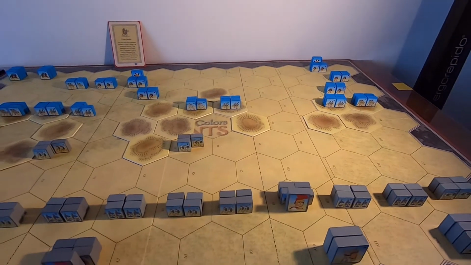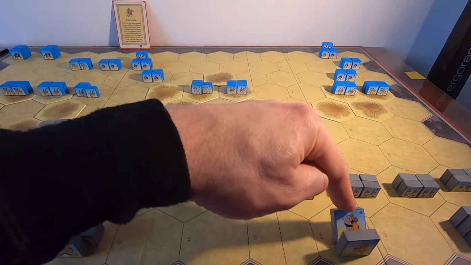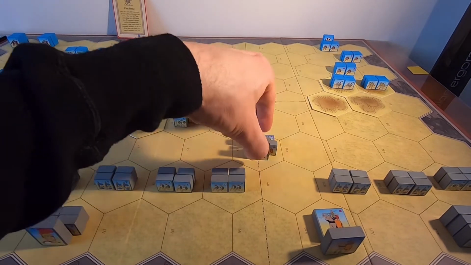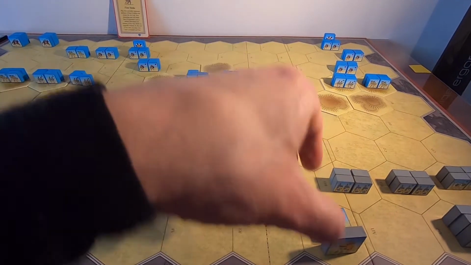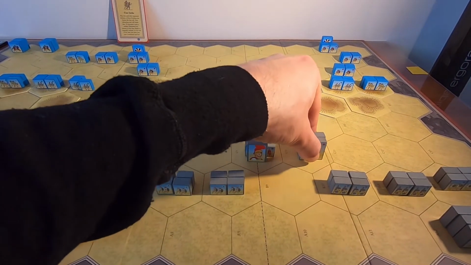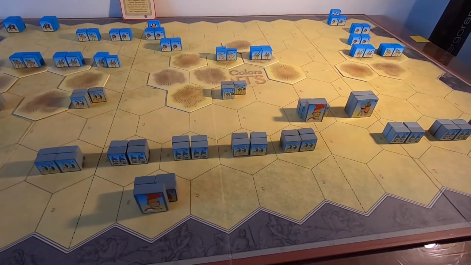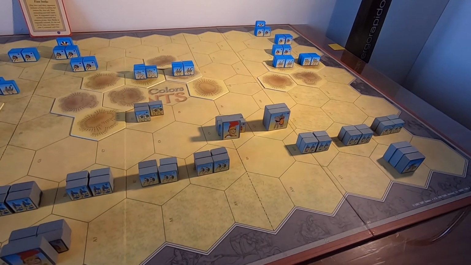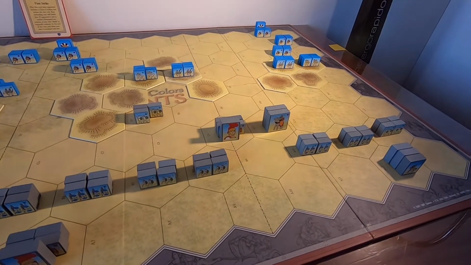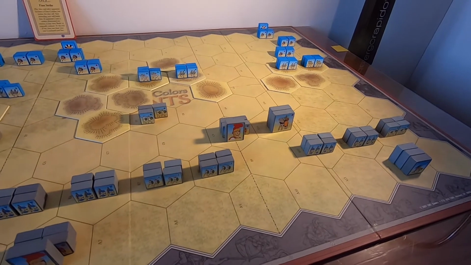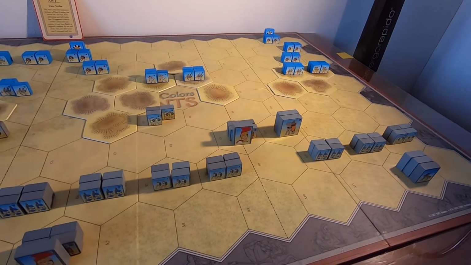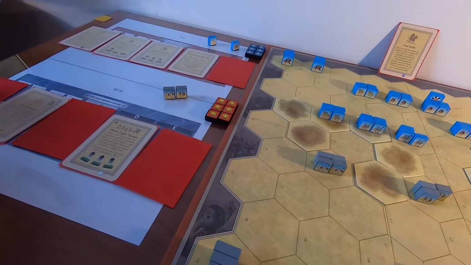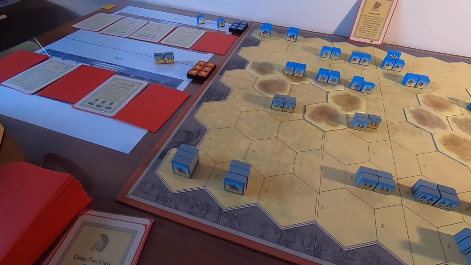I think I'll actually start moving forward some units here. So I'm gonna bring up these guys. They move up. And then the elephant goes up here. So I'm slowly preparing for an assault with the elephants through the gap there in the hills and towards those phalangites there. That would be really cool. So not much action this turn from the Romans. Some preparations.